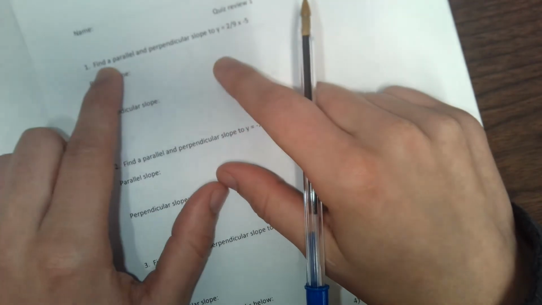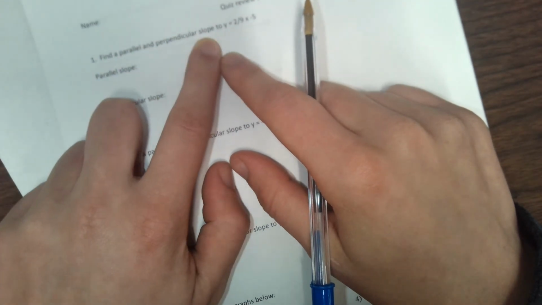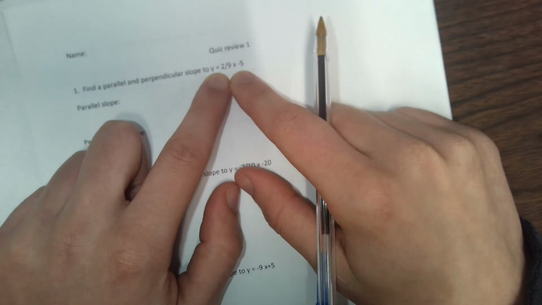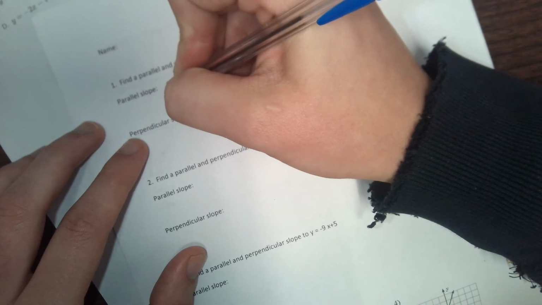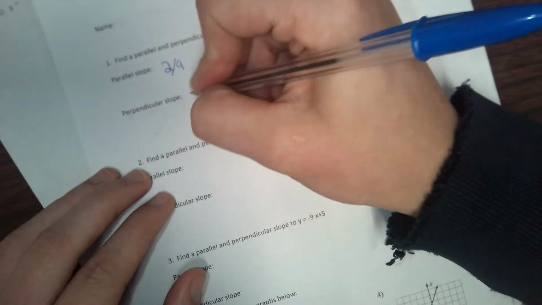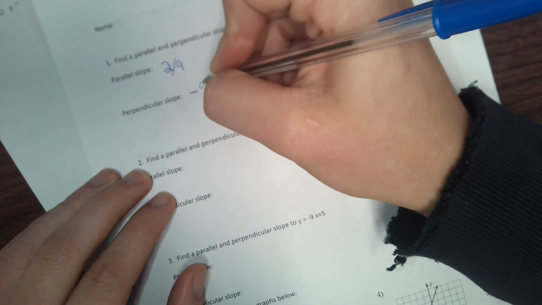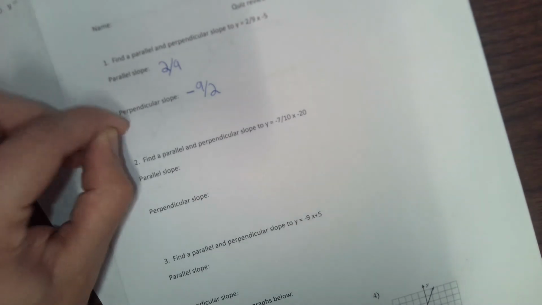Okay, so number 1, find a parallel and perpendicular slope to y equals 2 over 9x minus 5. So if we recall, parallel slopes are going to be the same. So it's just going to be 2 over 9. That's it. No x's, just 2 over 9. It's exactly the same. Perpendicular slope, remember, it's going to be opposite and flipped. So in this case, it's going to go from positive to negative, and 2 over 9 will flip to be 9 over 2. So that's for parallel, and then that's for perpendicular.